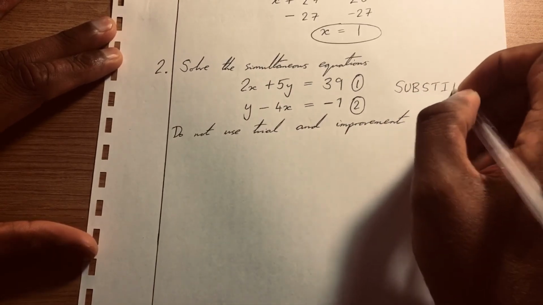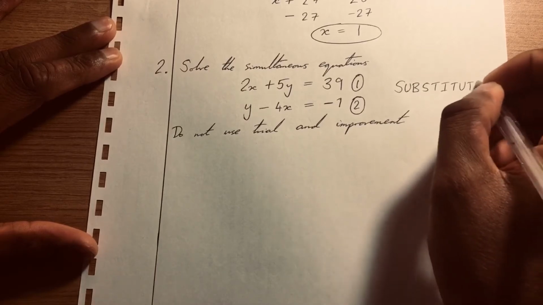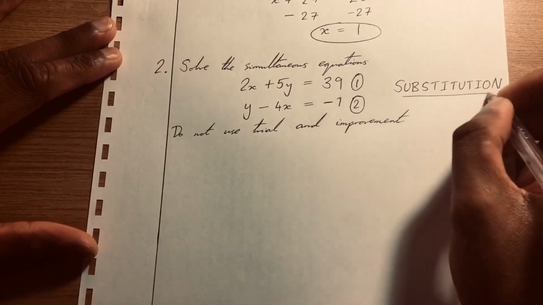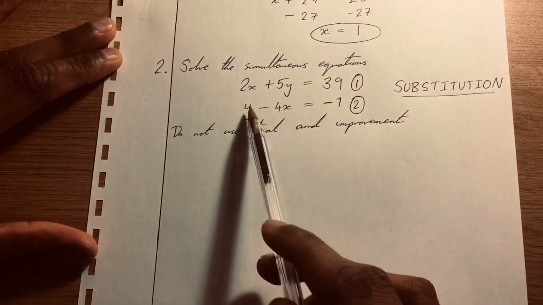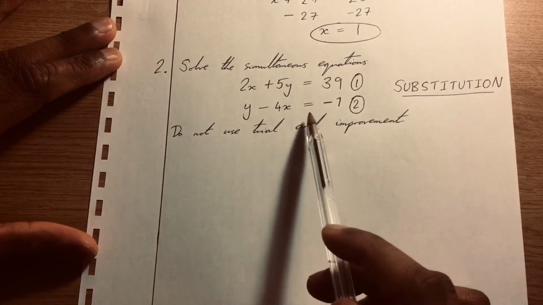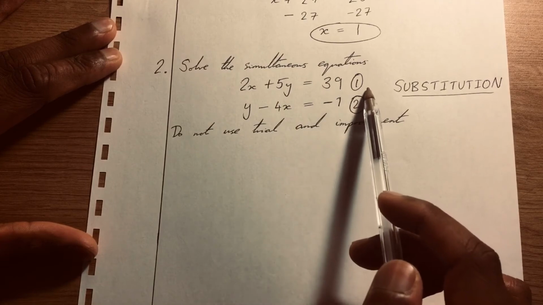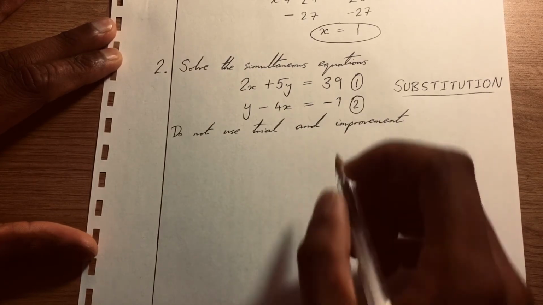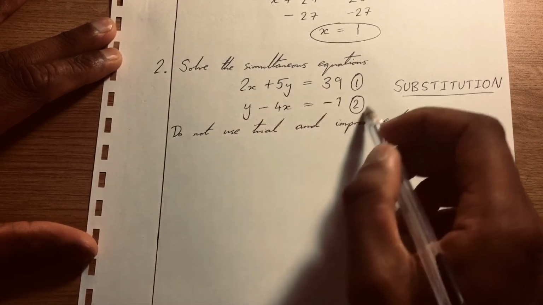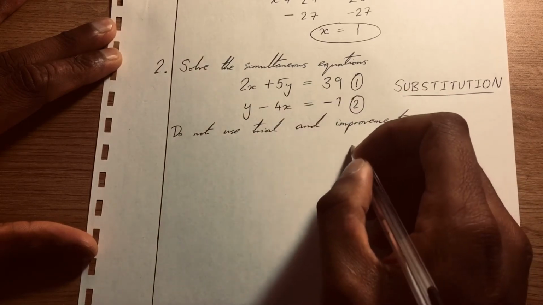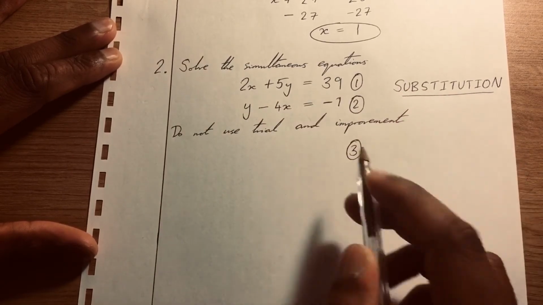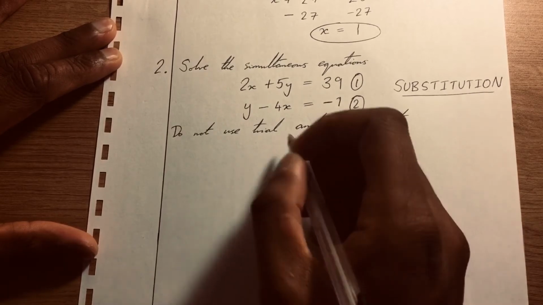When I'm using substitution, what I'm doing here is I want to make one of these letters the subject of the formula and literally just plug it in to the other equation. So I want to rearrange equation 2 to make it something that we can plug into equation 1.